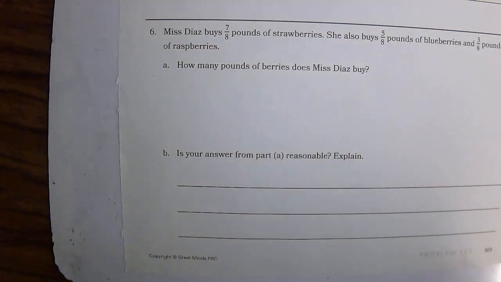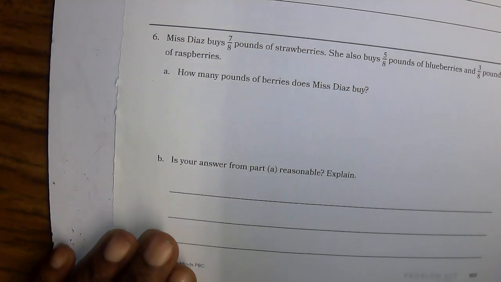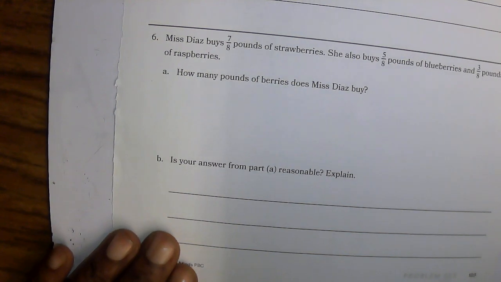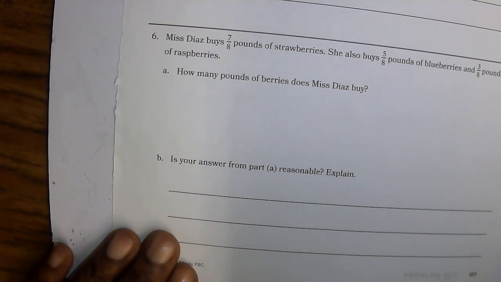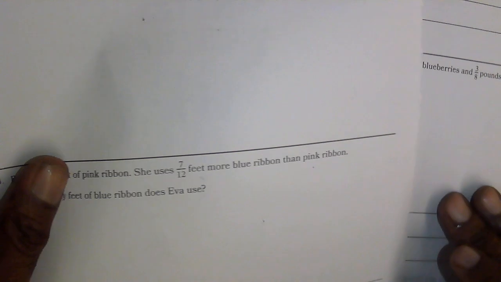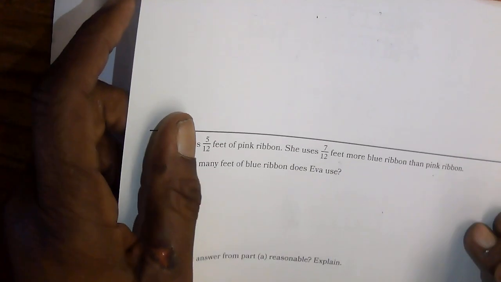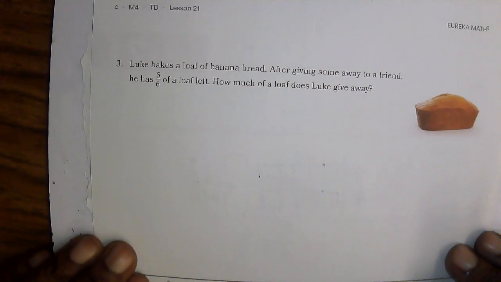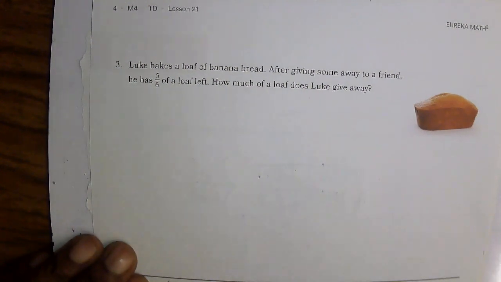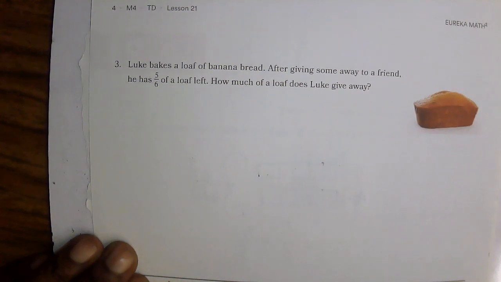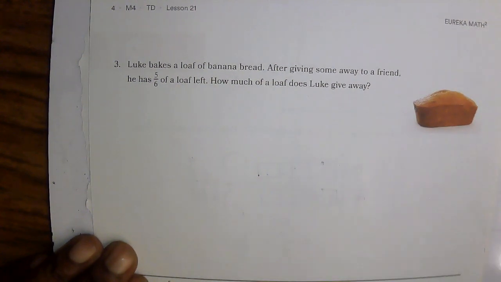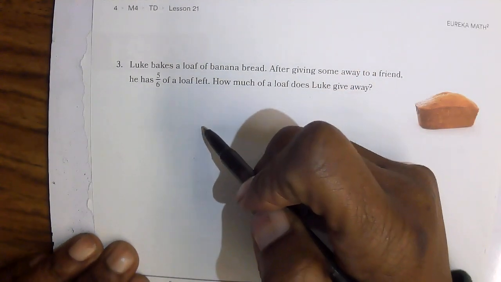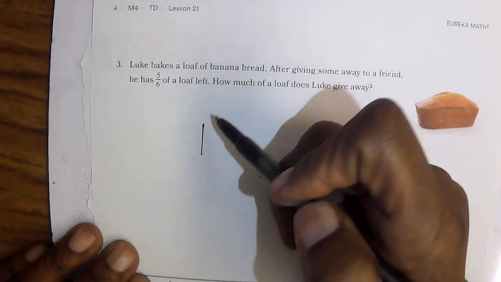So now I'm going to another one. Let's go to number 3 here, about a loaf of bread that Luke has. Luke bakes a loaf of banana bread. After giving some away to a friend, he has 5/6 of a loaf left. How much of a loaf does Luke give away? So the first thing I'm going to do is draw my loaf.